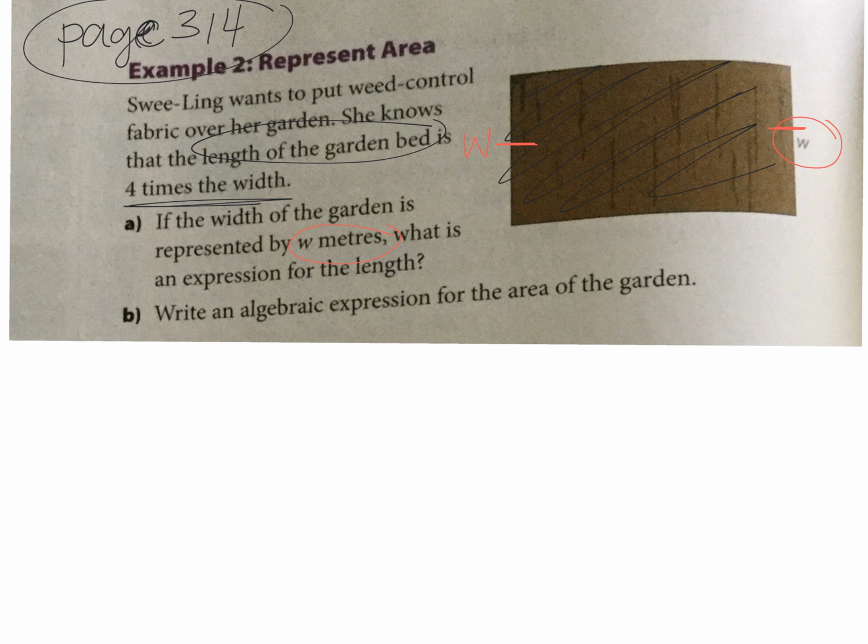Let's pretend the width was 2, then the other side would be 2. But we're told that the length is 4 times whatever the width is. How do you show that? How do you represent 4 times the width? What's the width? The width is W. No, we don't know the number. Okay, the width is W, and then the length. So this is the length.